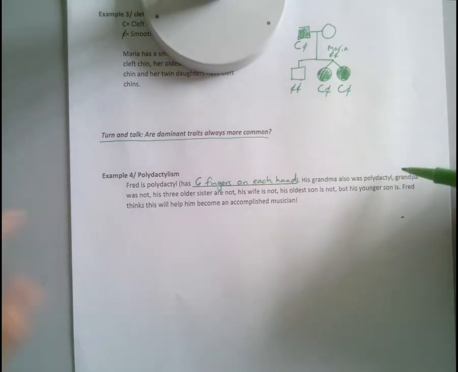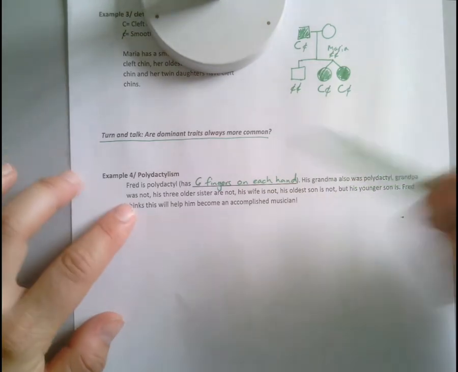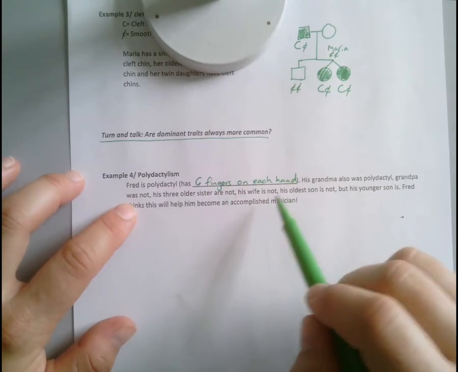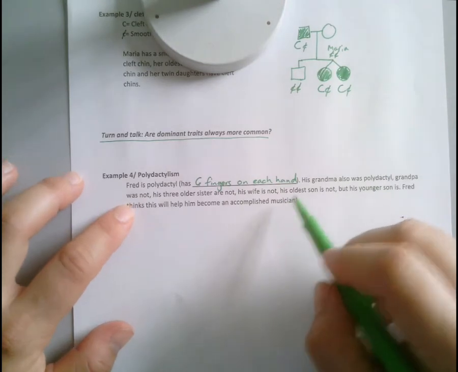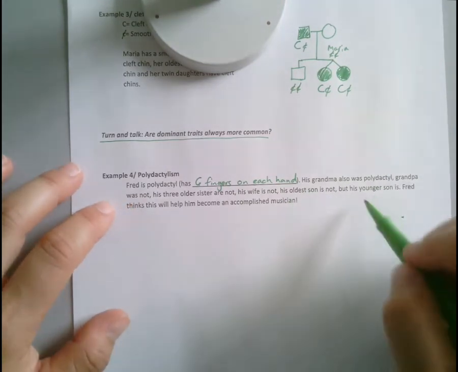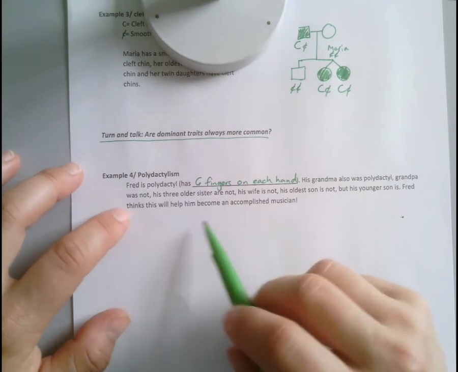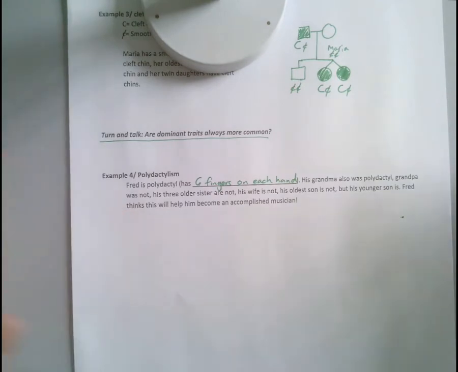Okay. His grandma, so we're going back a few generations, was also polydactyl. Grandpa was not. His 3 older sisters are not. His wife is not. And his oldest son is not, but his younger son is. And Fred thinks this will help him become a more accomplished musician. So having an extra finger will help that son be maybe an amazing guitarist.